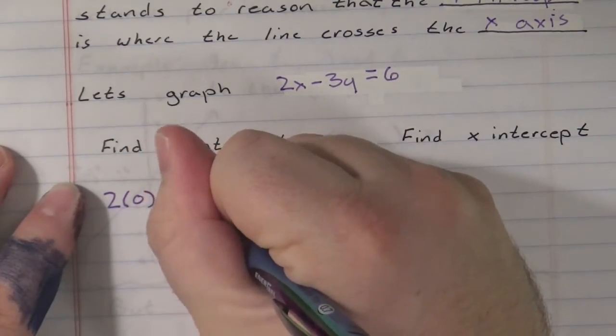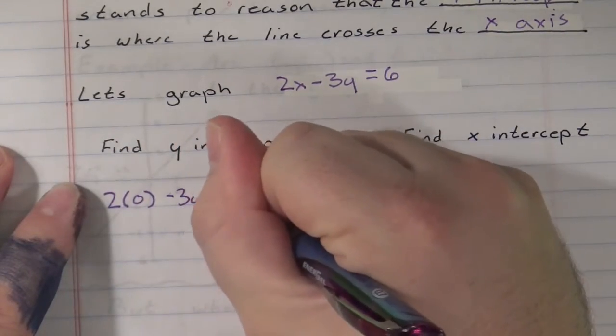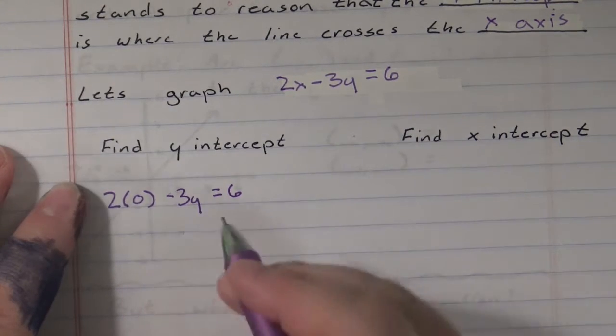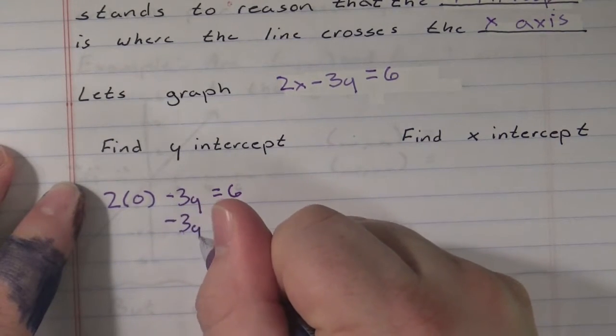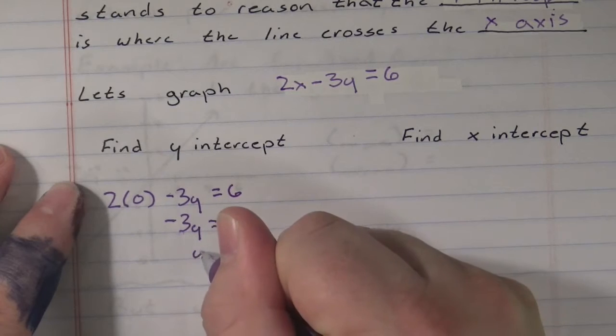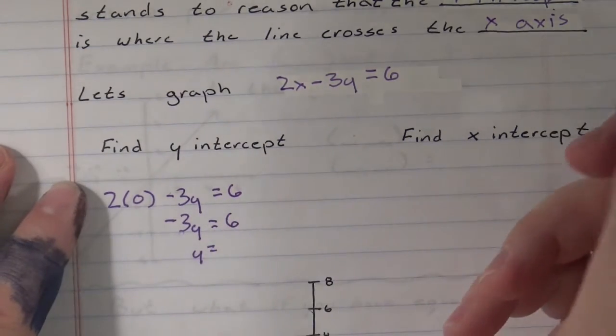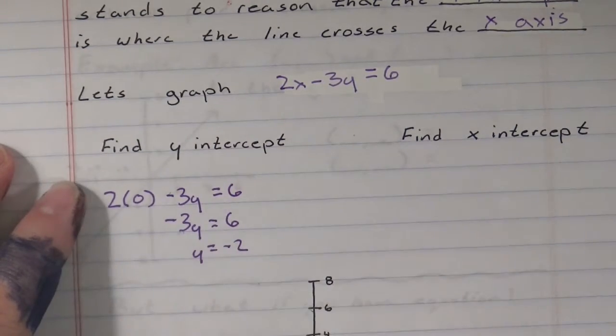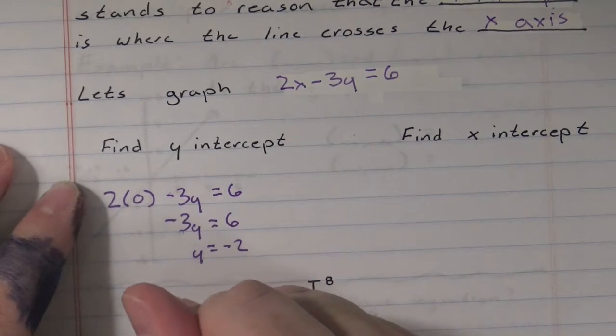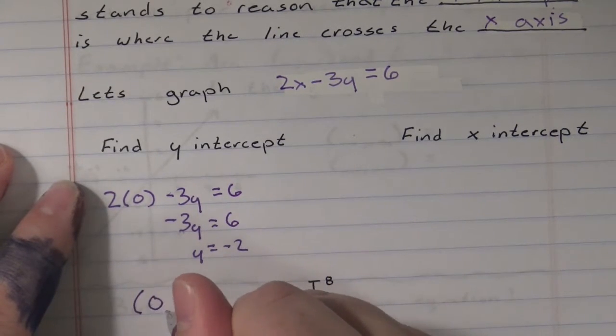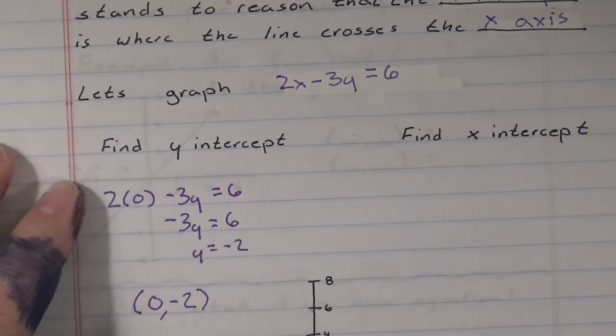And when we do, we can solve for it. We find out that that cancels, goes away, and we get negative 3y equals 6, and we find out that y is equal to negative 2. So the first point that we just found out is going to be (0, negative 2). This is our y-intercept. This is where it's going to cross the y-axis.